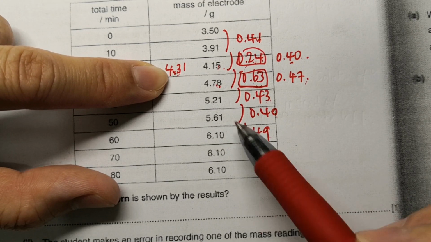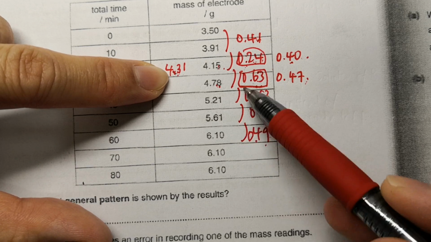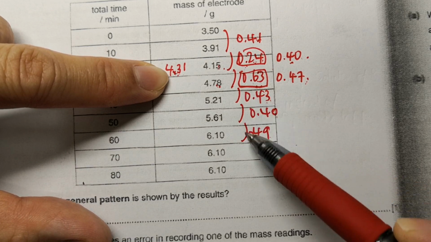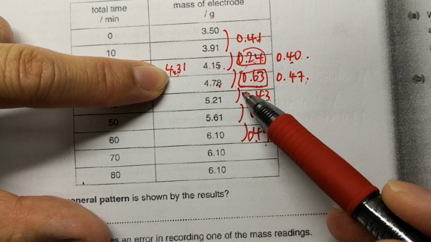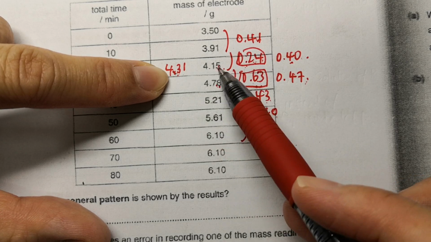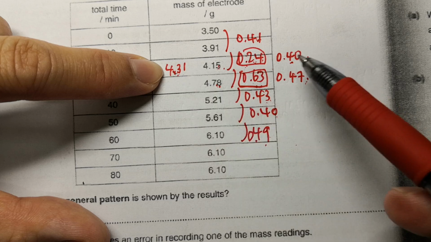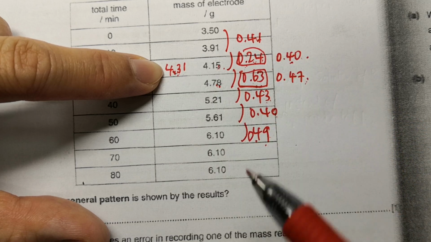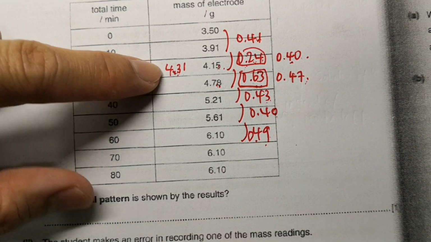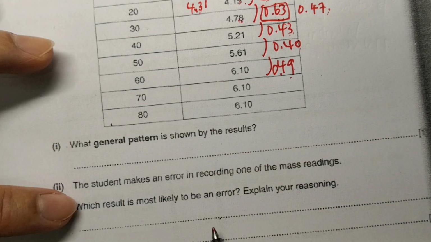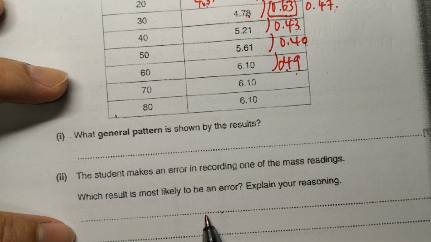Because at all other times the mass increase is 0.4. So if this 4.15 is in fact 4.31, then all other mass increases would be 0.4. Alright, so for this part you have to follow the marking scheme. The marking scheme is correct. It's very clear.